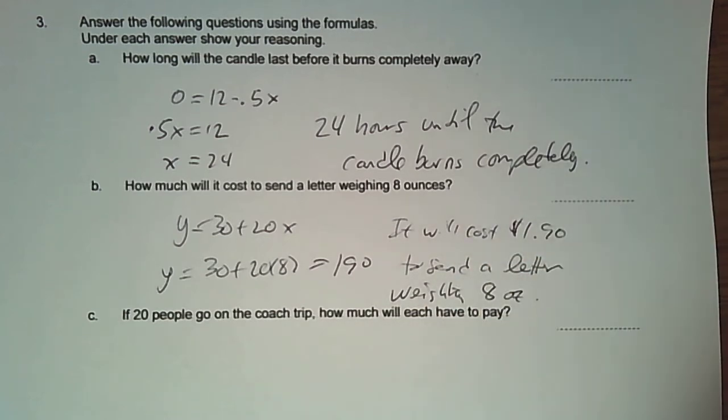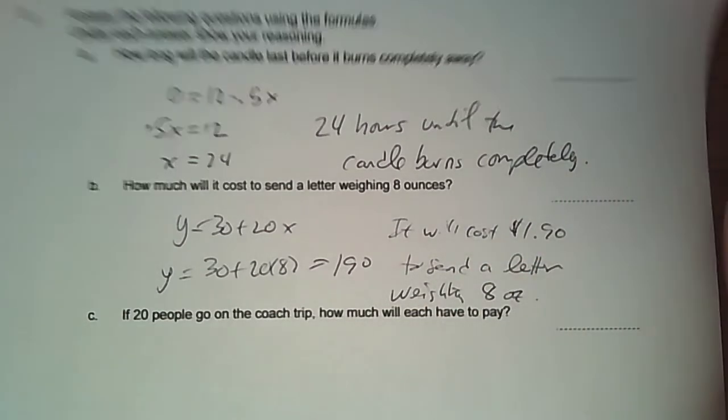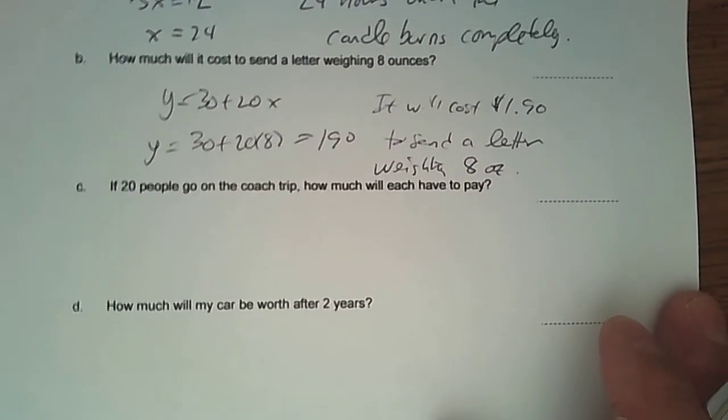There he goes, oz. That's weighing. All right, 2 more, and then we're done with the lesson. C.